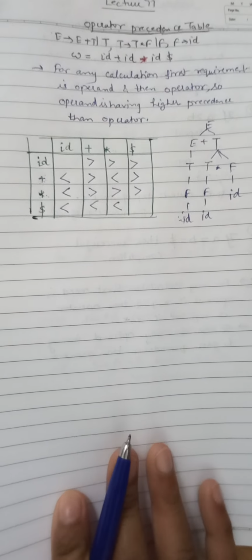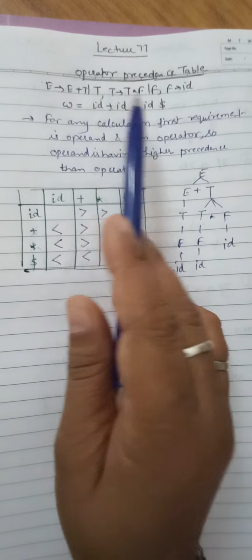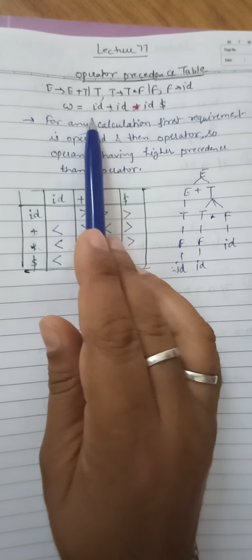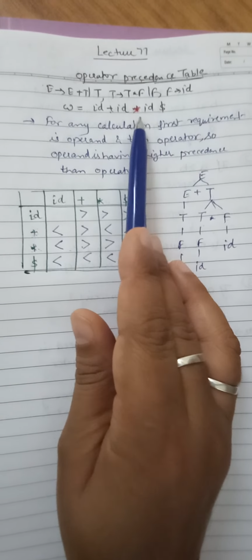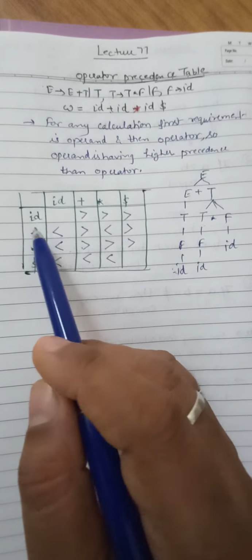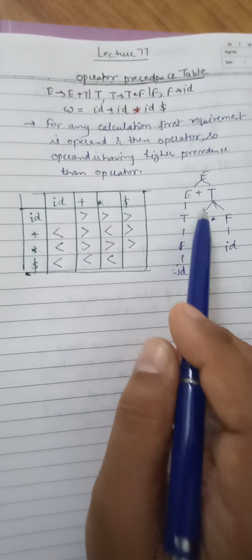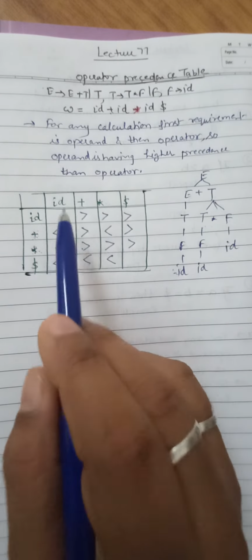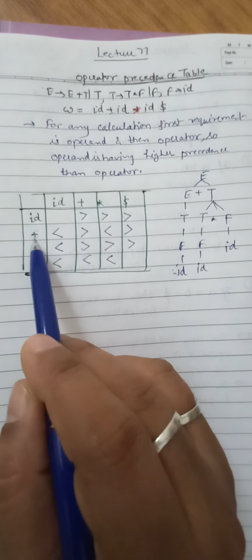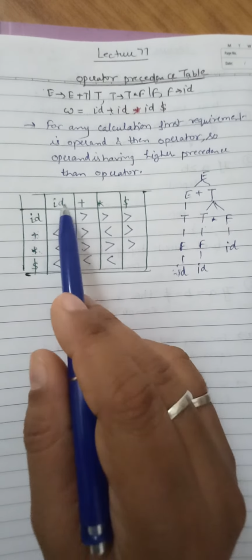So in this way we can make the precedence parser table. With the help of the grammar we make the tree, and whatever string we are going to write, according to that we make the tree with the help of the grammar. After that we do the comparison. Here id is the same, so no comparison, but id always comes first before all the operators by seeing the tree, so it will always have greater precedence. That's why all the operators have less precedence than id.